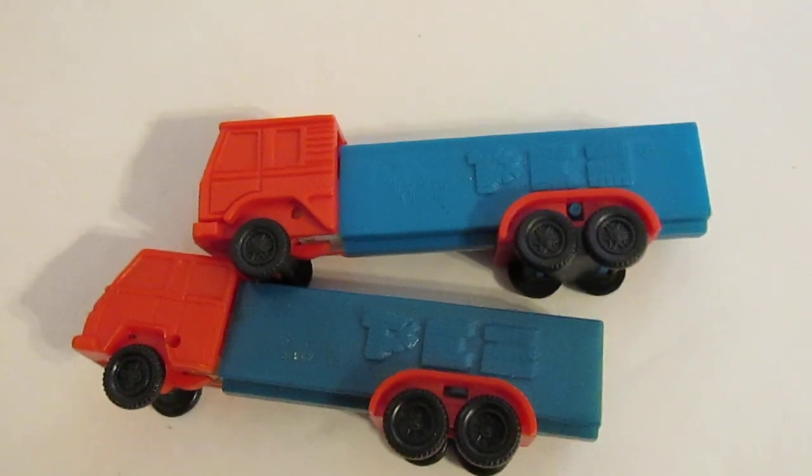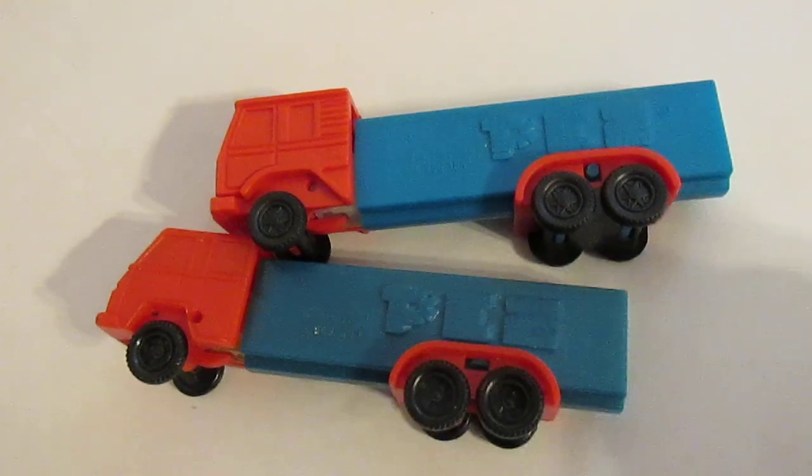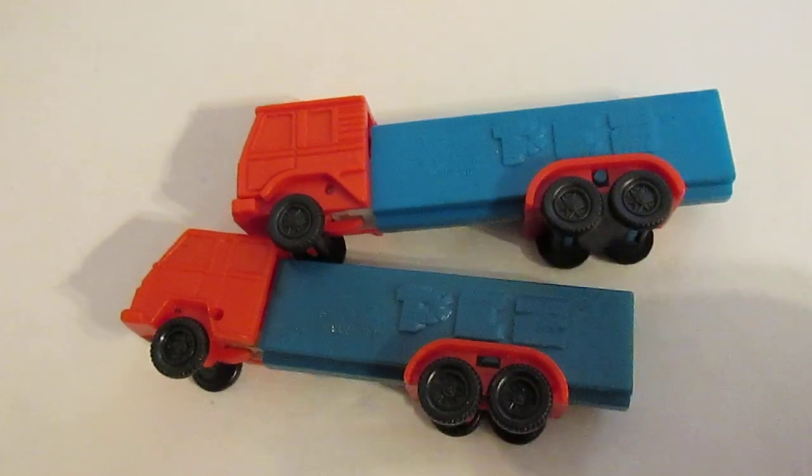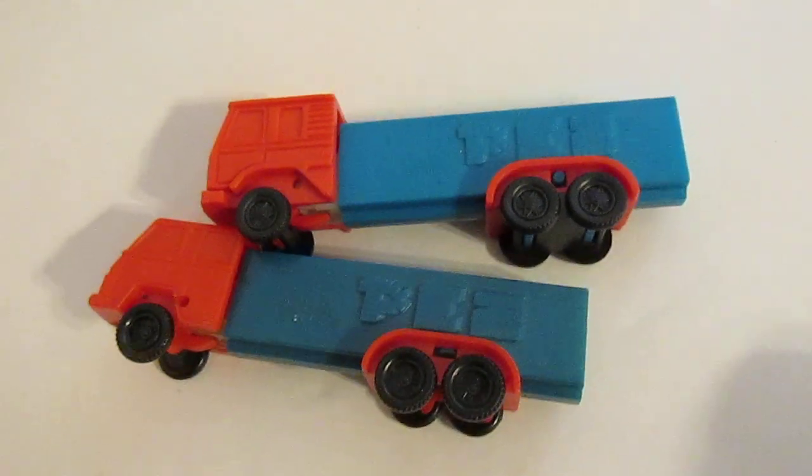Also, if you see them on card, that's another way to tell them. Is that rectangle there? It'll let you know it's a movable wheels if you can't see this side. So there's the differences. Hope that answered your question.